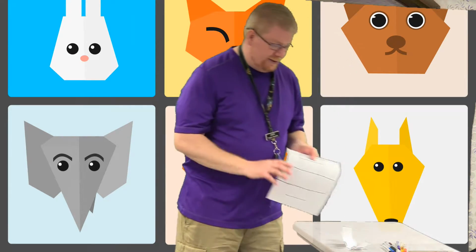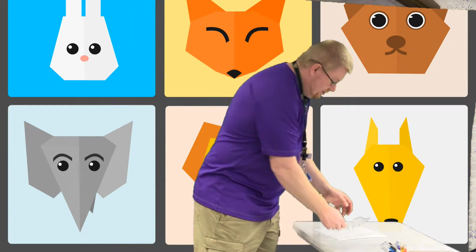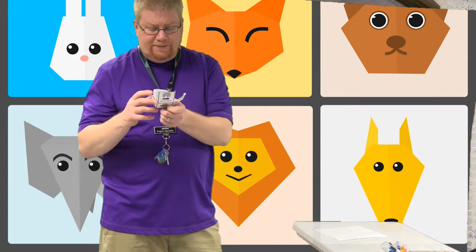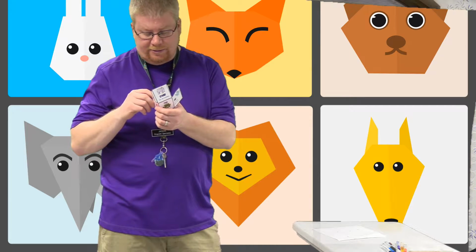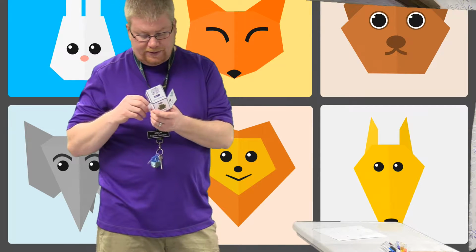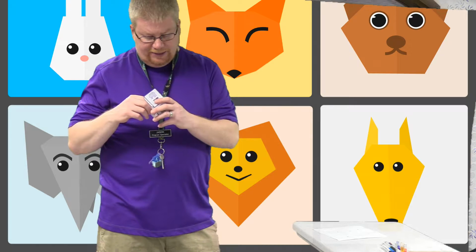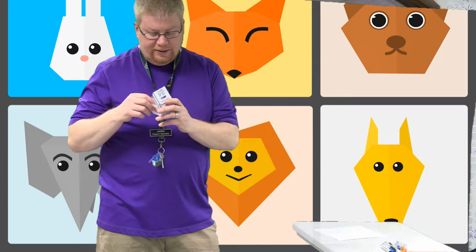So after you create your die, you cut it out, and you'll get a shape like this. And you just fold it up into a box. And this is where you might need a grown-up's help. You can make it as big or as small as you want.